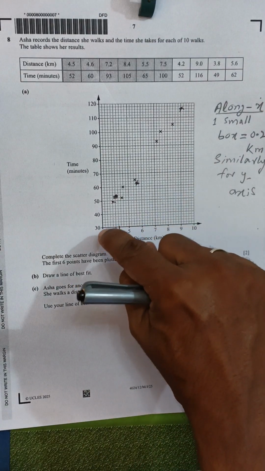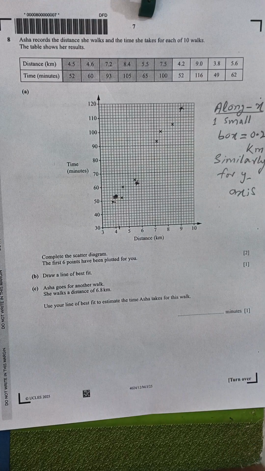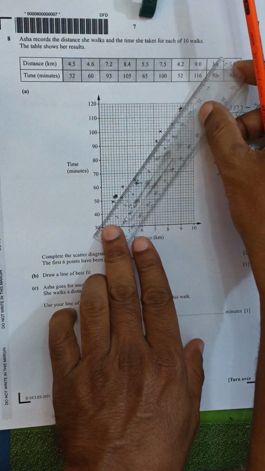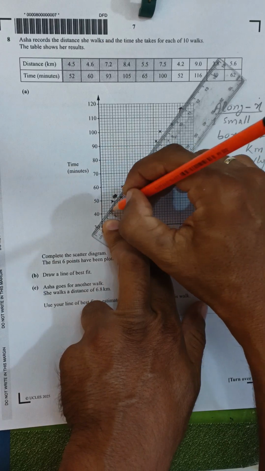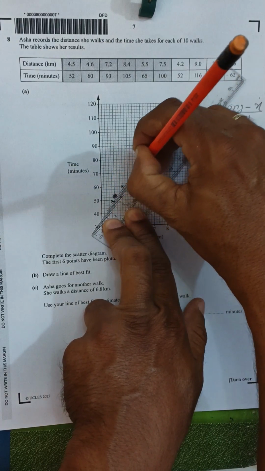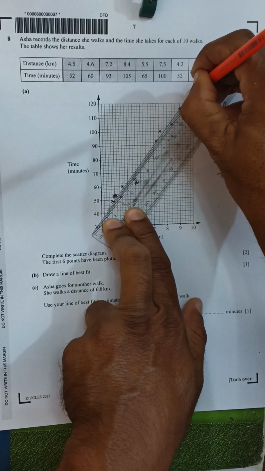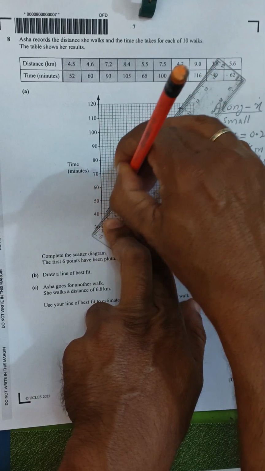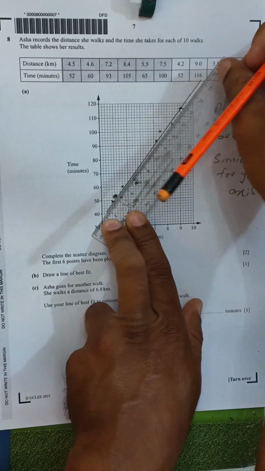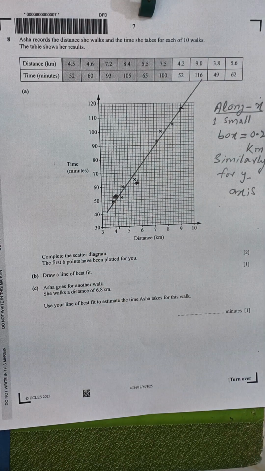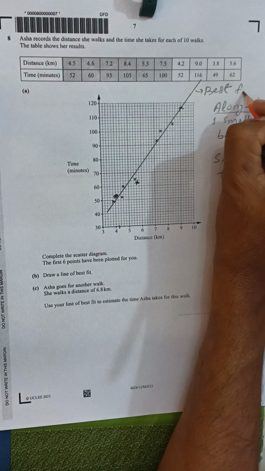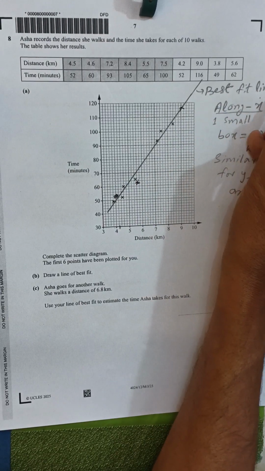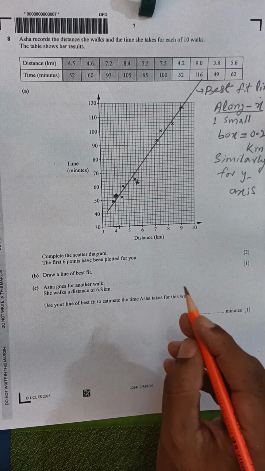Best fit line means a line which passes through the maximum points of a scatter diagram. Clear? So we will use a scale here. Okay, this is the best fit line, right? And now that was the best fit line.